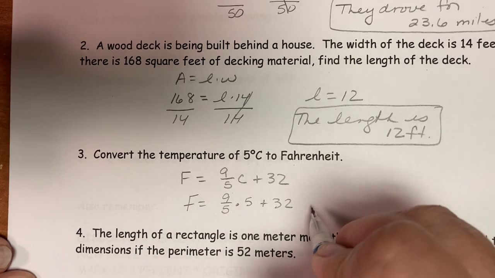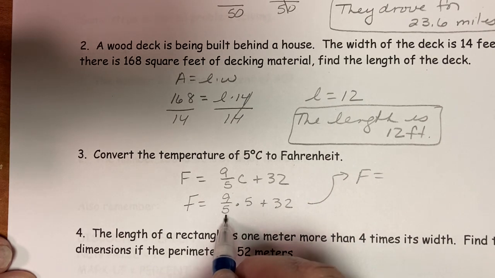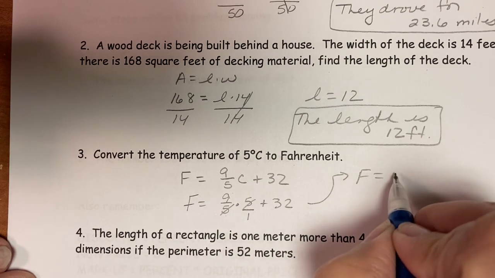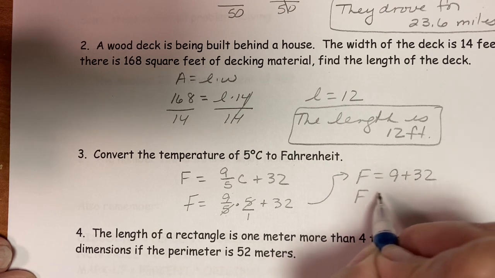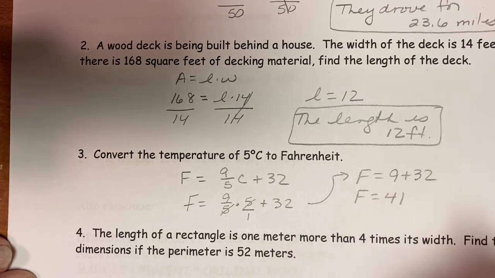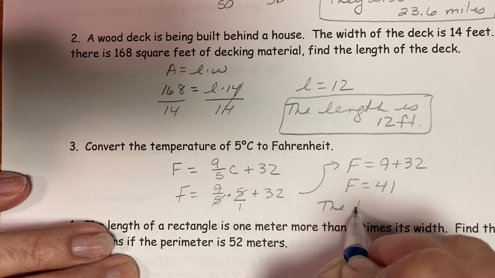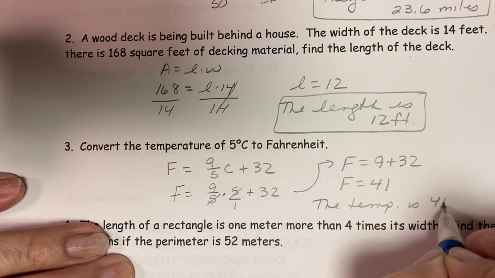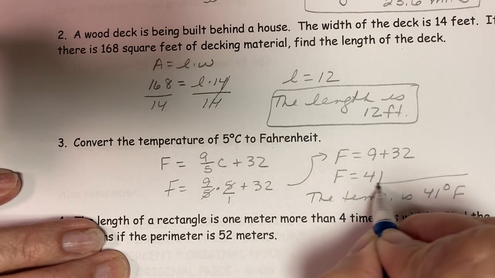So there's really no solving to do here. It's just arithmetic. So 9/5 times 5, well, if I put that 5 over 1, those are going to cancel, and I'm left with 9 plus 32, which I get 41. So the temperature is 41 degrees Fahrenheit.